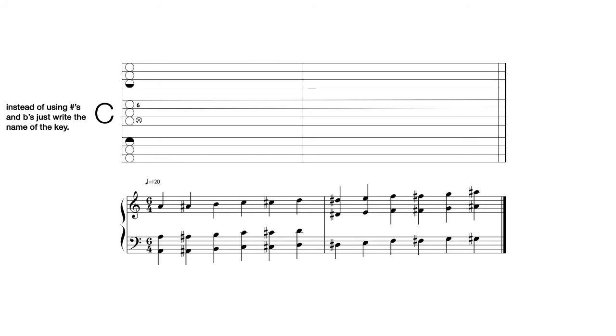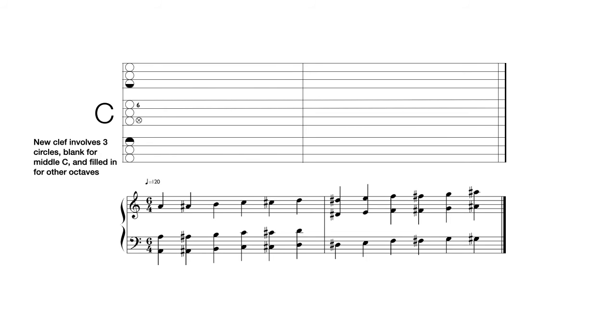Key is denoted by just writing the name of the key, greatly simplifying everything. Which octave you're in is denoted by the new clef design.